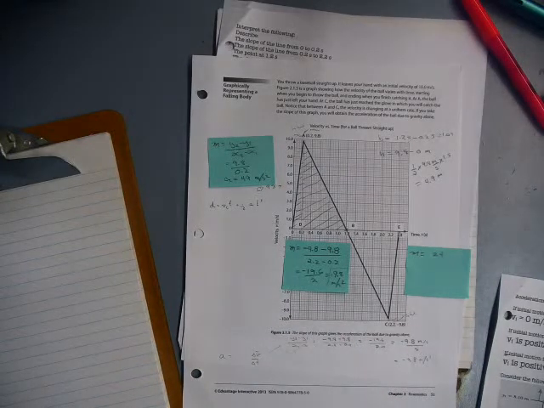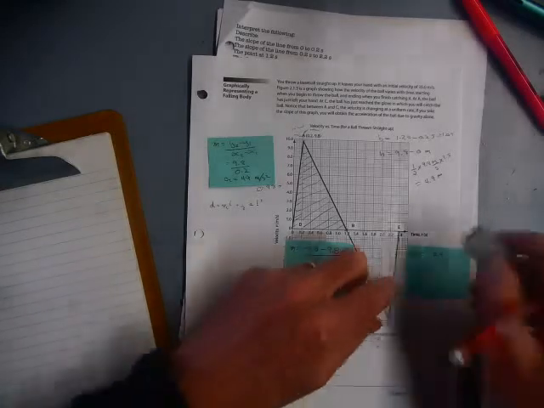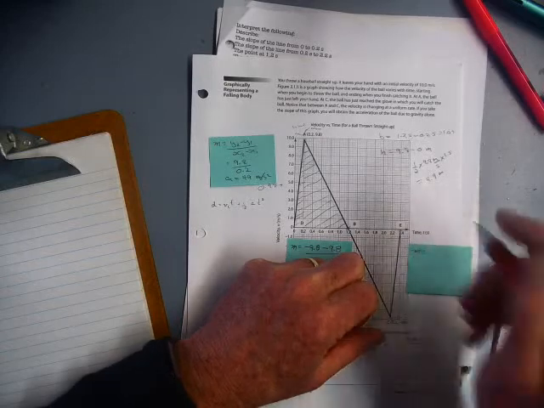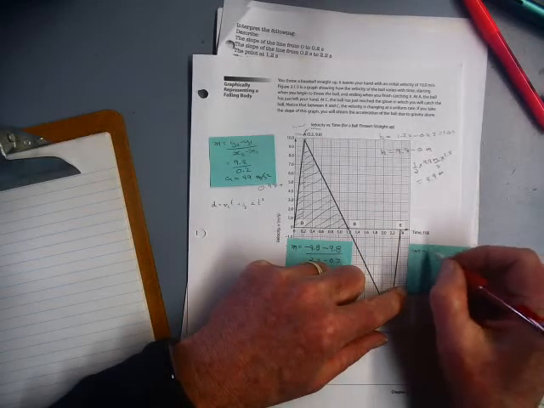I was right the first time. Okay, now what did I do with my eraser? Oh, there it is. It should be negative 49 meters per second.